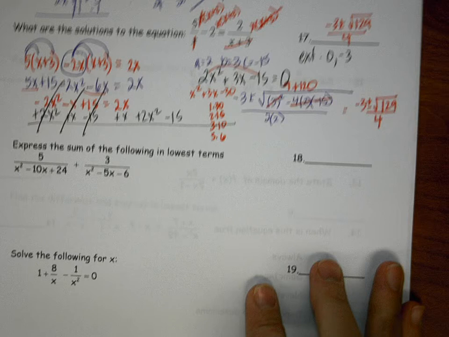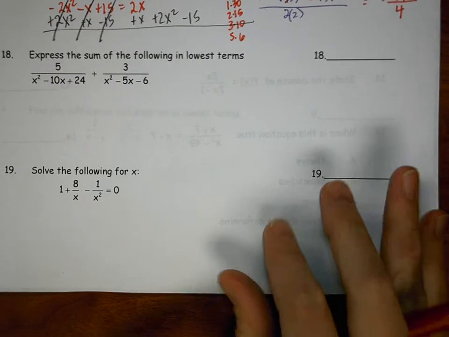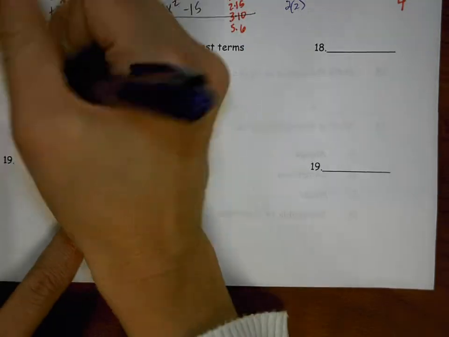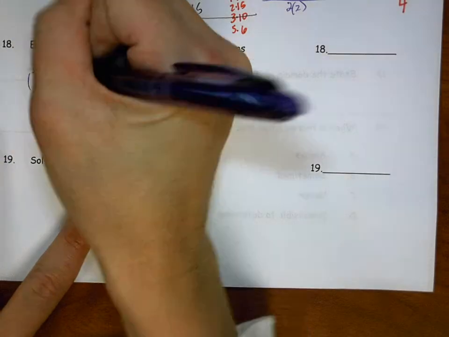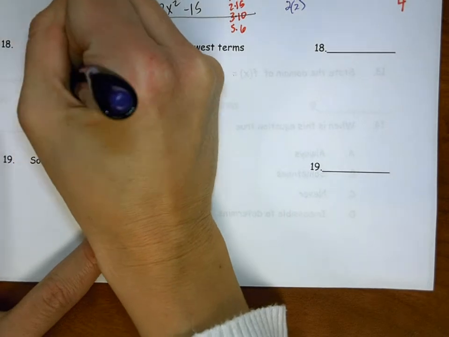Okay, moving on to 18. There is no equal sign on this one, which means you're not going to get x to equal anything. You're only simplifying. So you're not worrying about extraneous solutions, okay, but you are worrying about getting a common denominator. So you need to factor, okay? So this one factors to be x minus 6 and x minus 4.